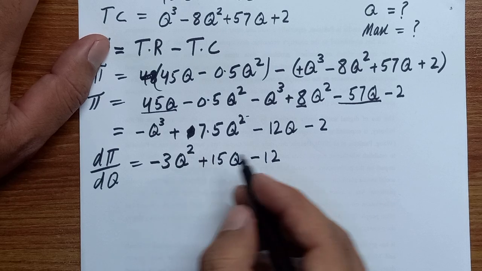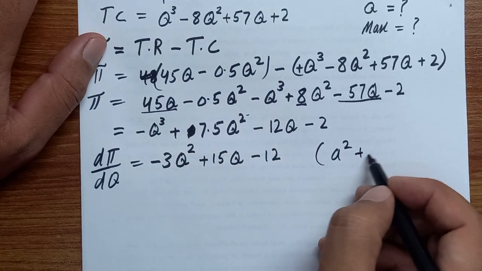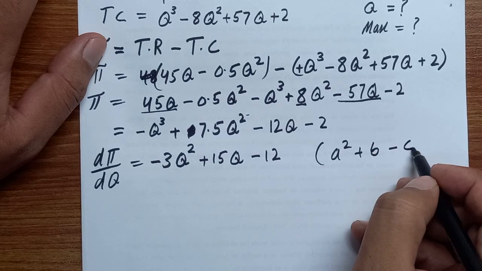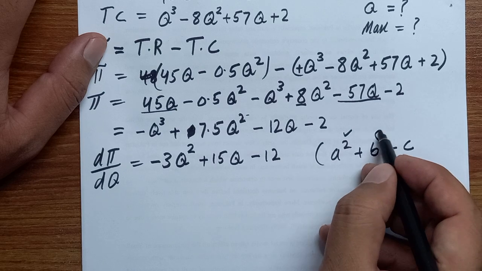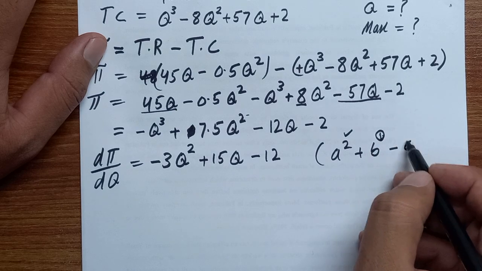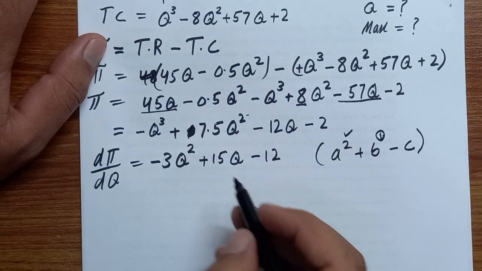When we have this kind of question, like a square plus b minus c, where the first value has a square, the second value has power 1, and the last is a constant, then we will use two methods.